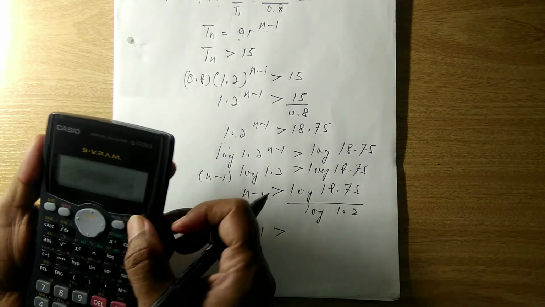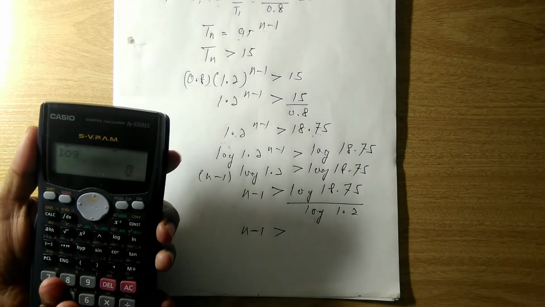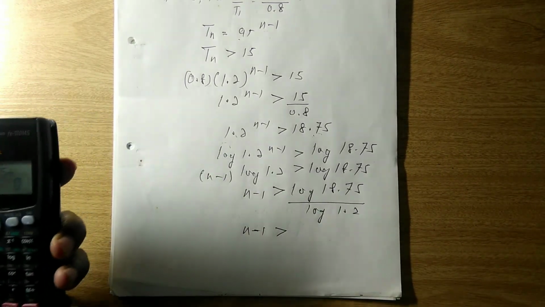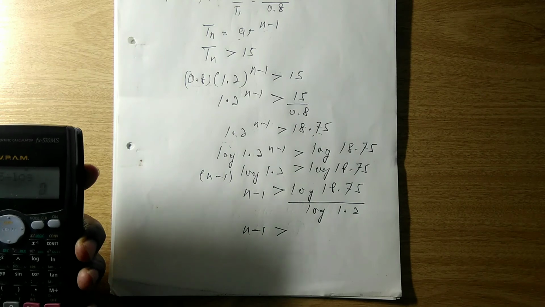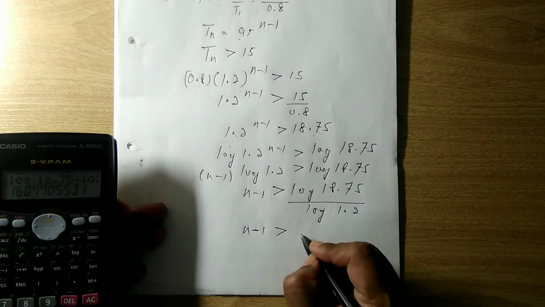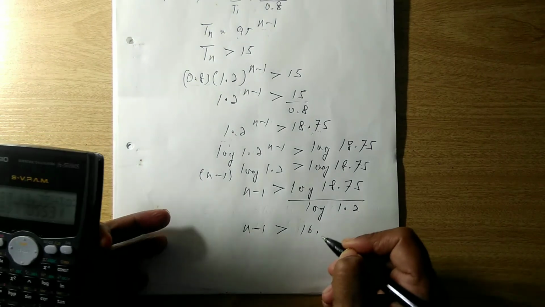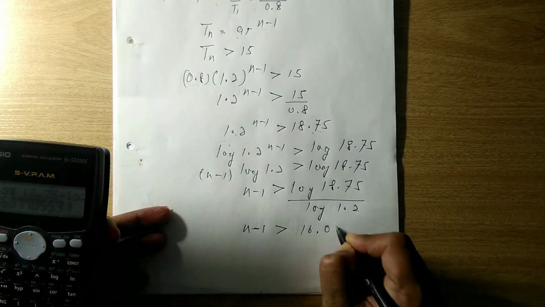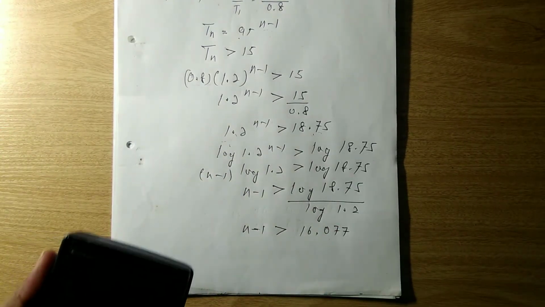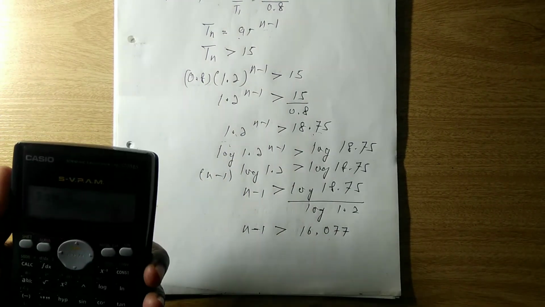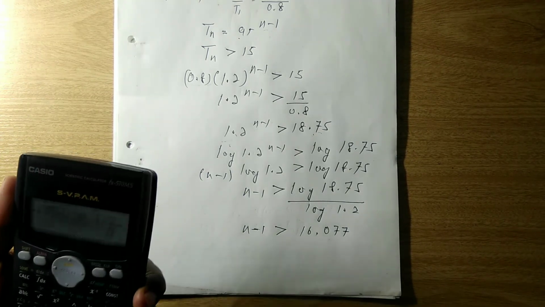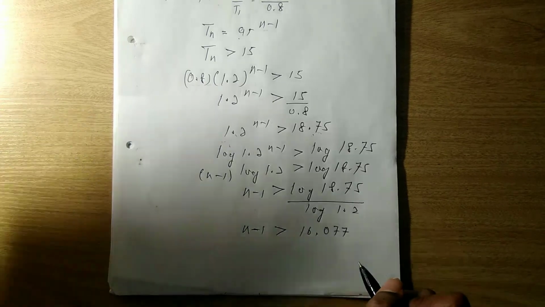So we get about 16.077. Just double check: 18.75 divided by, okay, this is what we got.